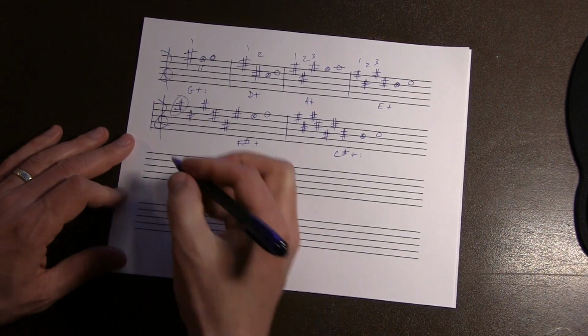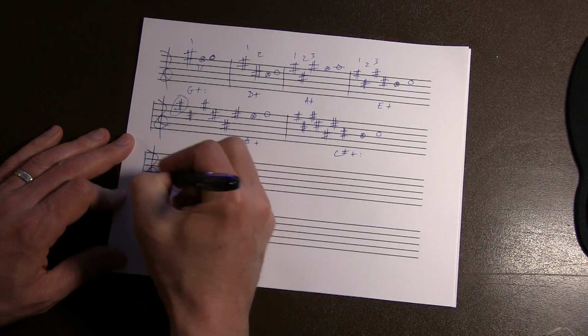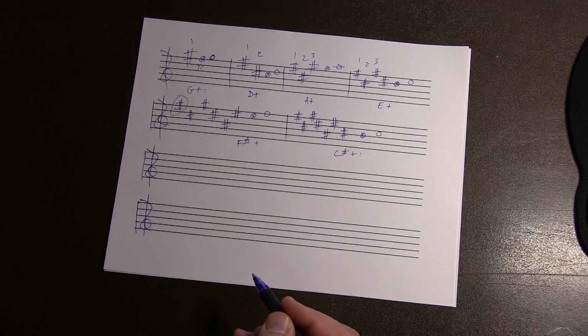All right? Now, let's check out the flat keys. There's a couple of good looking treble clefs right there.